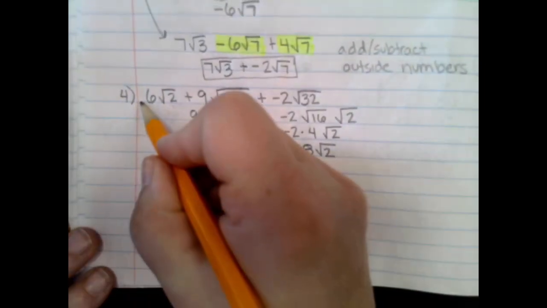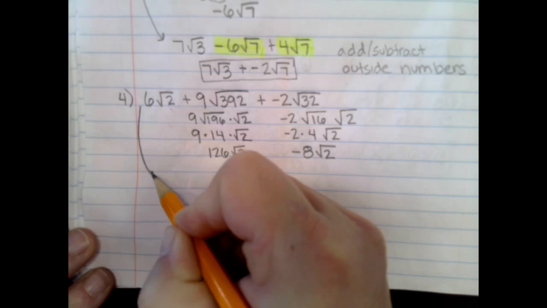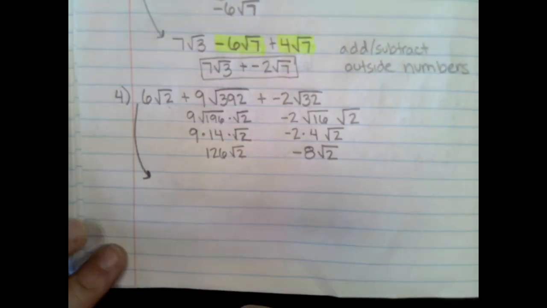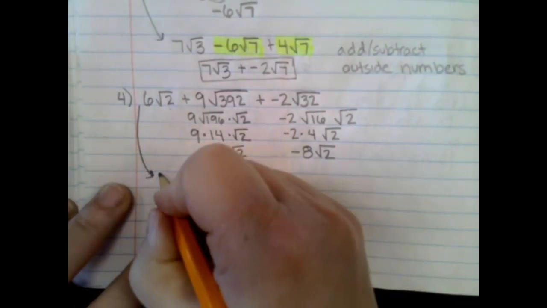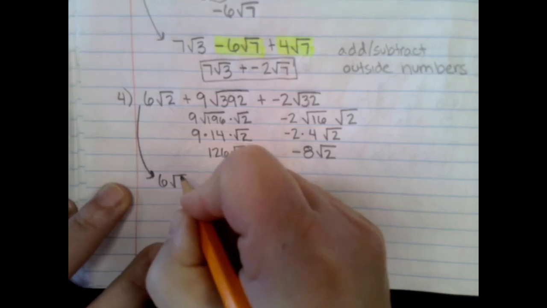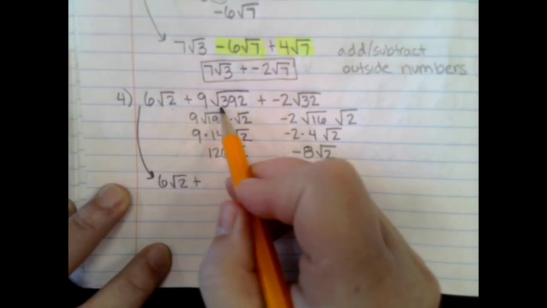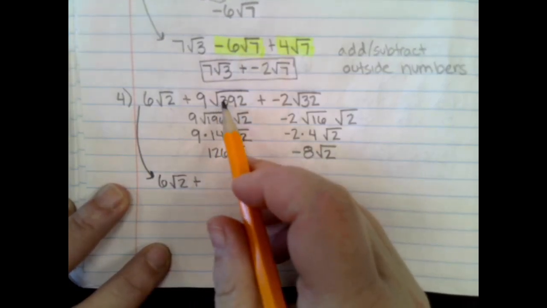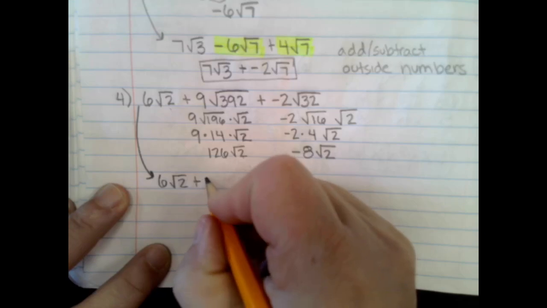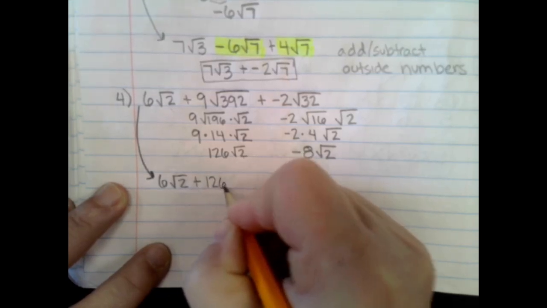So I'm going to take this problem, I'm going to just rewrite it out so I have all my answers out. We have 6 square root of 2 is what we started with, plus, and then instead of 9 square root of 392, we simplified that to 126 square root of 2.